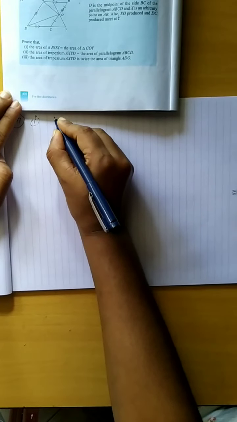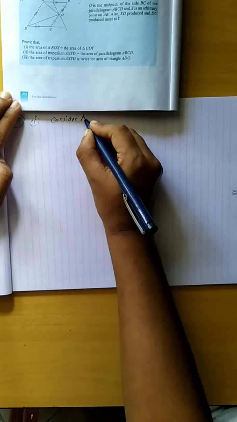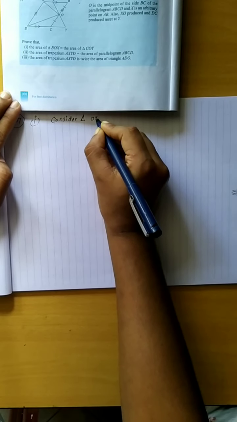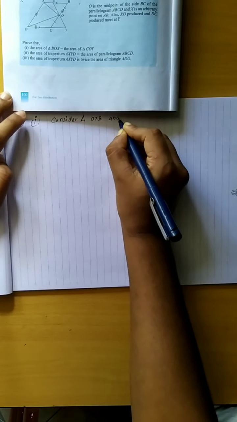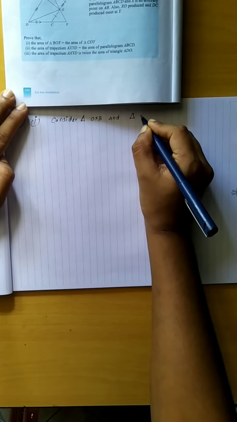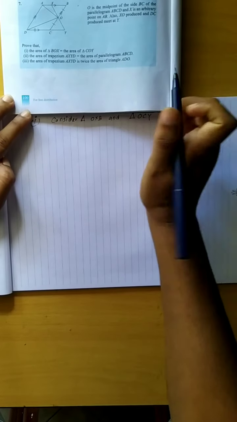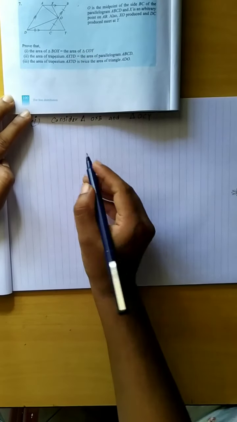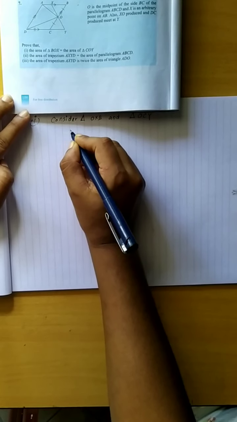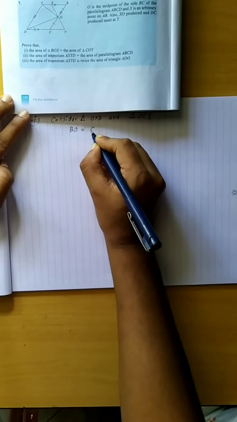So consider triangle OXB and triangle OCY. It is given that these two sides are equal. The reason is O is a midpoint, so BO equals OC.